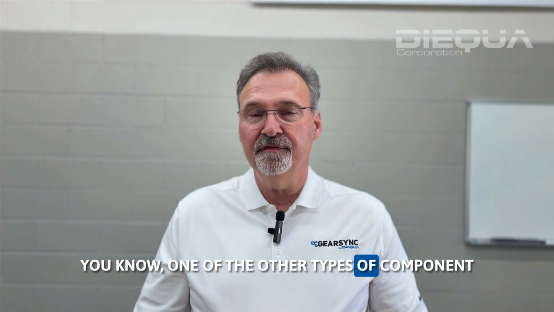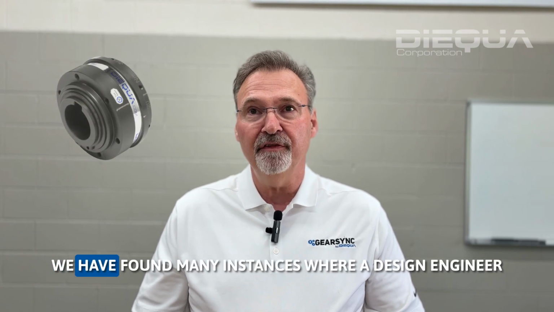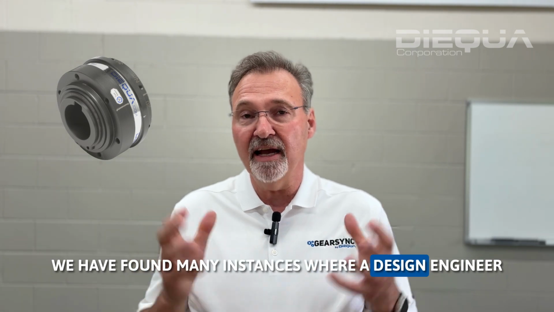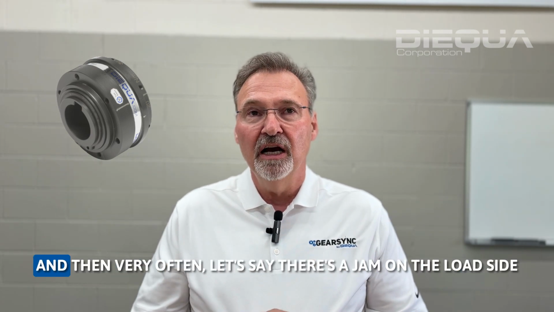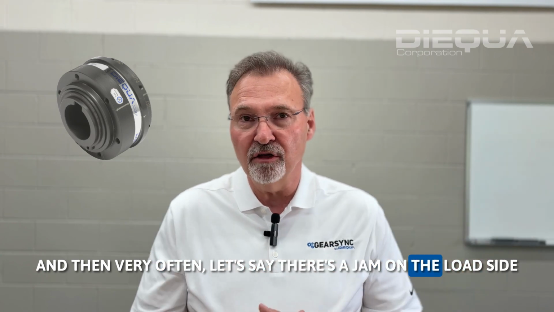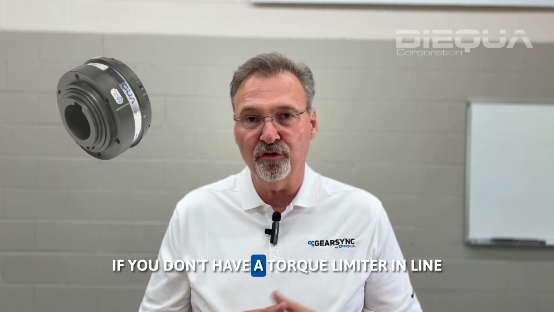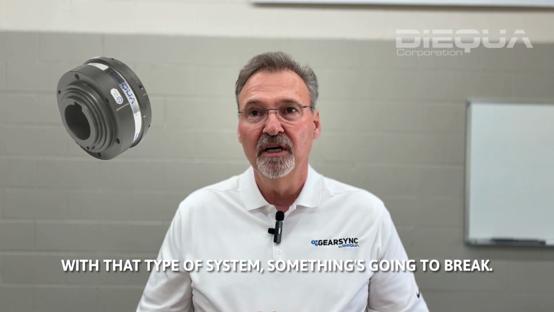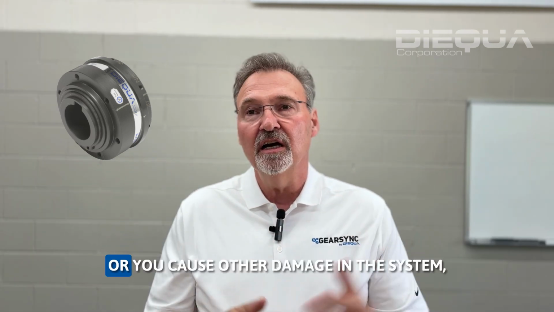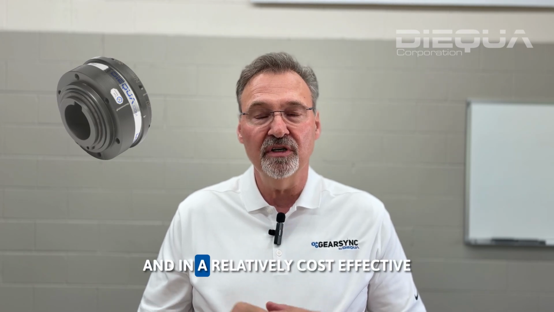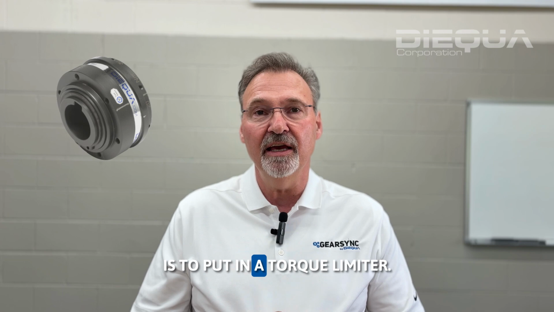One of the other types of component designs that's very often overlooked is a torque limiter. We have found many instances where a design engineer wants to incorporate a bellow coupling or an elastomer coupling or a line shaft or what have you. And then very often, let's say there's a jam on the load side and the whole system has to somehow disengage. If you don't have a torque limiter in line with that type of system, something's going to break. Either you break something on the load, you break something in the power transmission drive, or you cause other damage in the system. A relatively cost-effective way to ensure against damage is to put in a torque limiter.